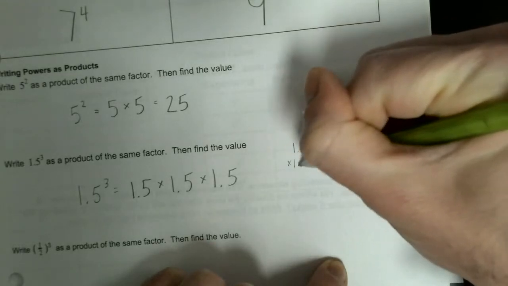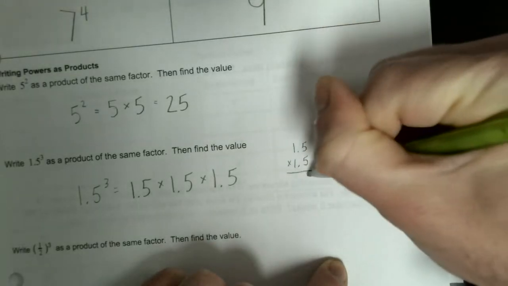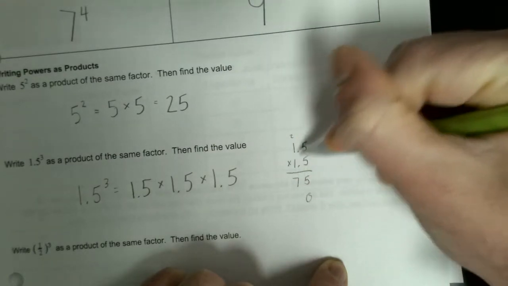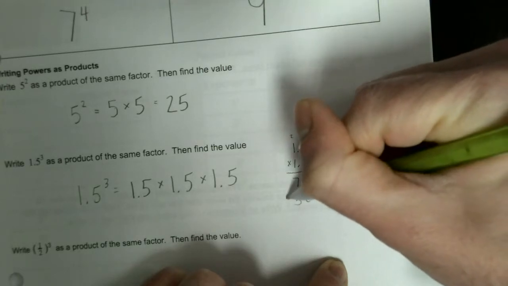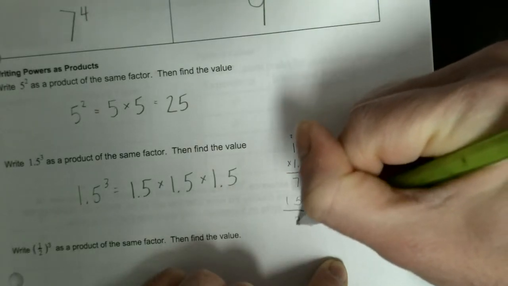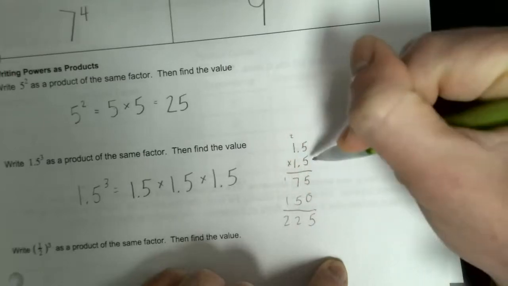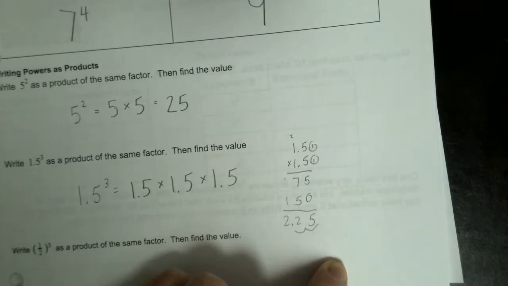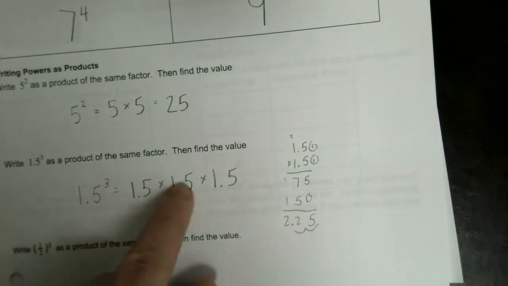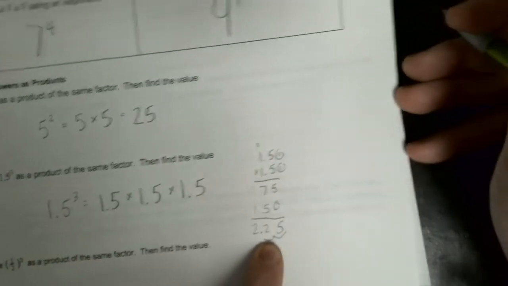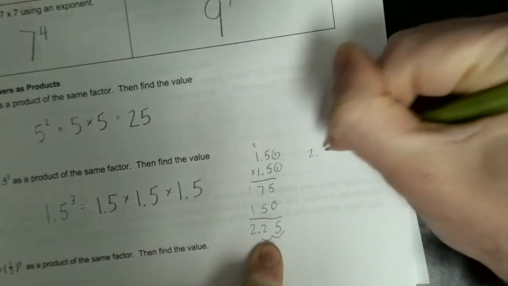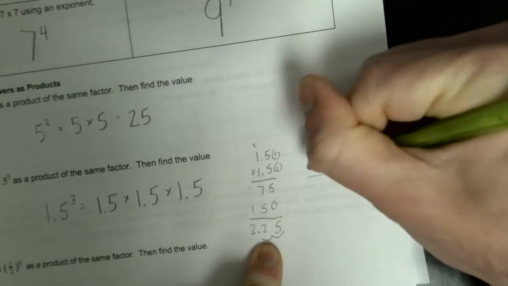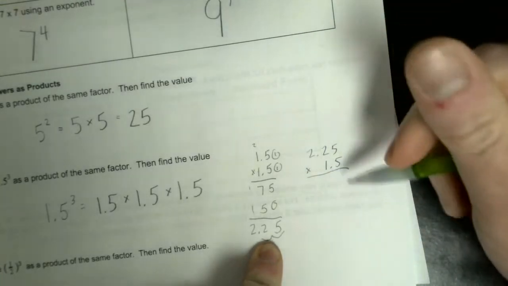So what we can do is multiply 1.5 by 1.5. Okay, it's going to be 5 and 1. So you got 2.25. That's only 1.5 times 1.5. Now we have to multiply that number by 1.5 as well. This is good review, by the way. Multiplying by decimals. Good review. Great review. All right. And this will get us the answer.